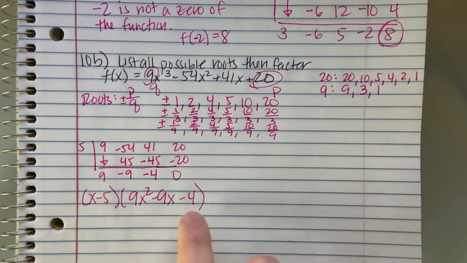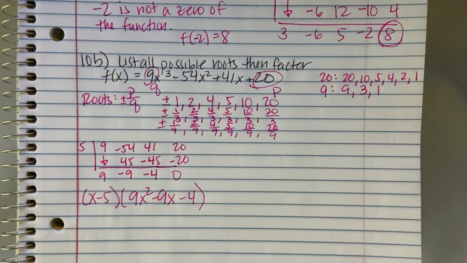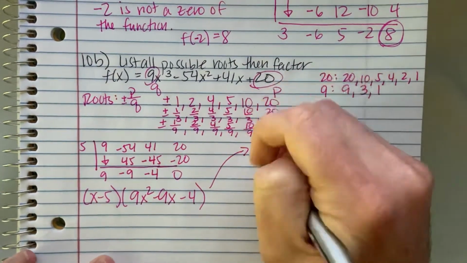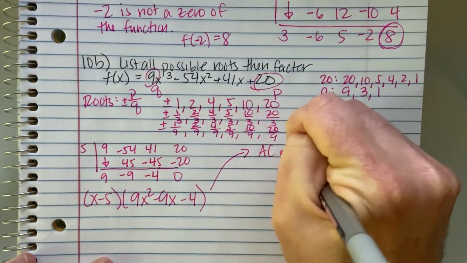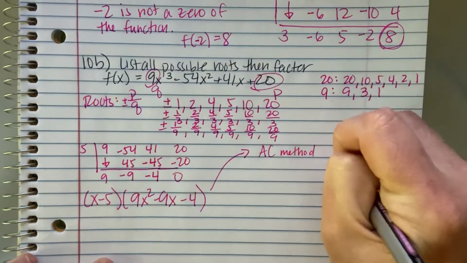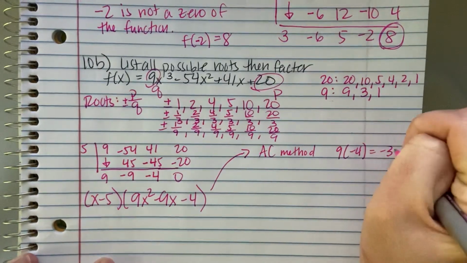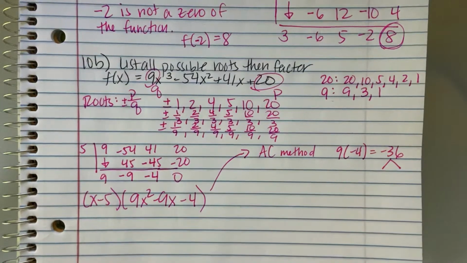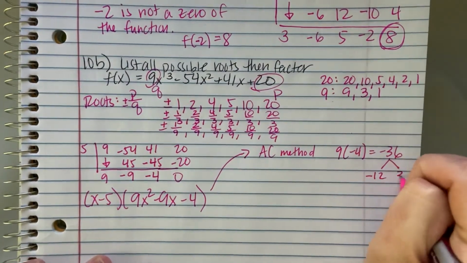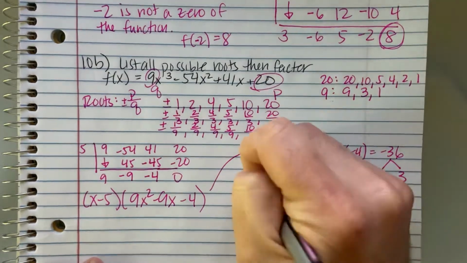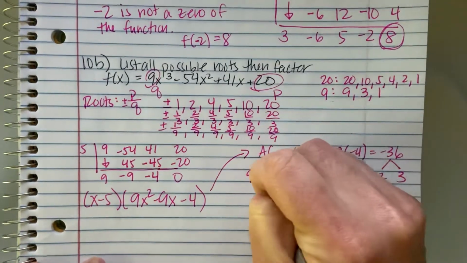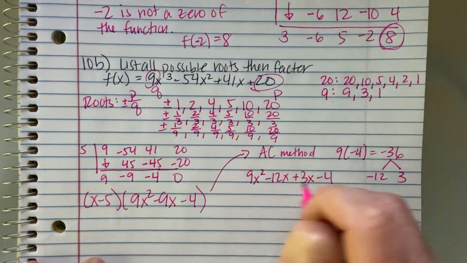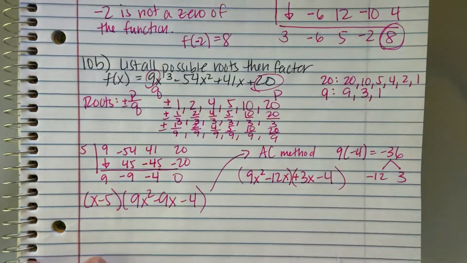Okay, once we get it down to a quadratic, we can use our normal factoring techniques to figure out what this is. So for me, this is the AC method. Remember, we multiply 9 times -4, which is -36, and I'm looking for factors of -36 that add to my middle term, -9. Should be -12 and 3. So this is going to allow me to break my middle term apart, 9x squared minus 12x plus 3x minus 4, and then factor by grouping.